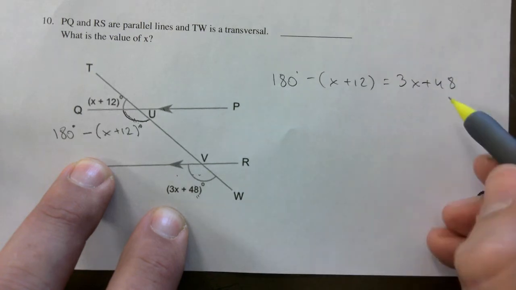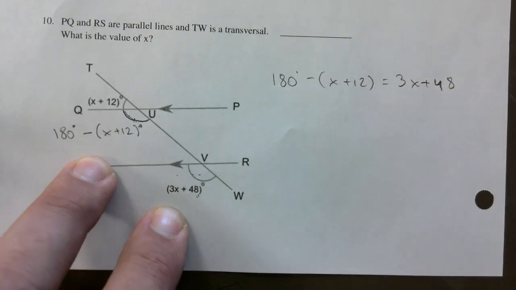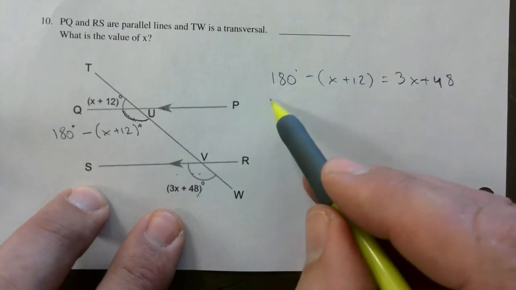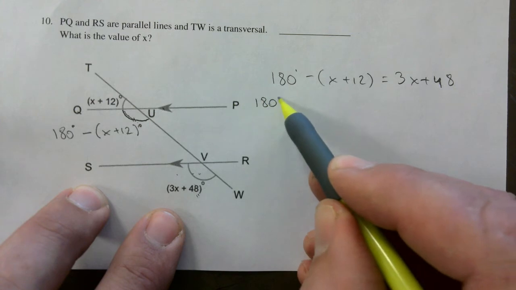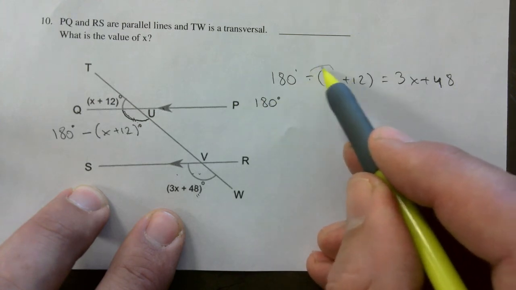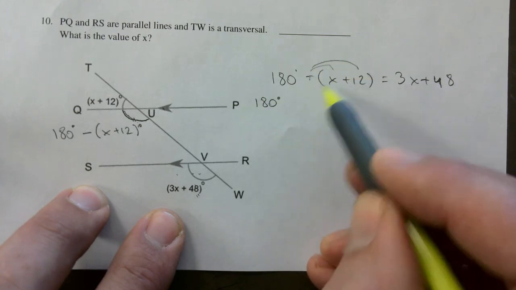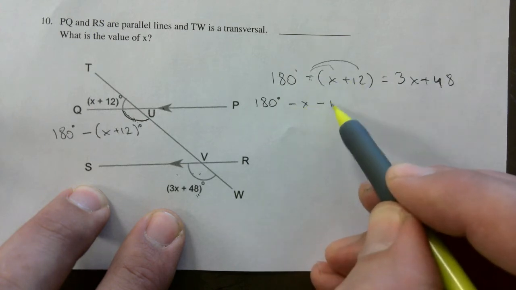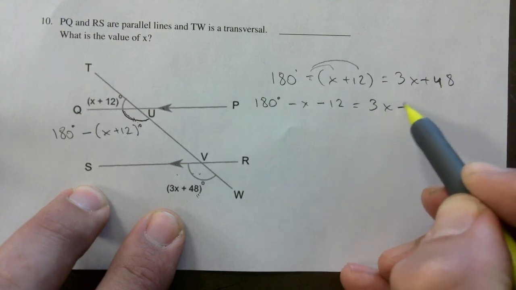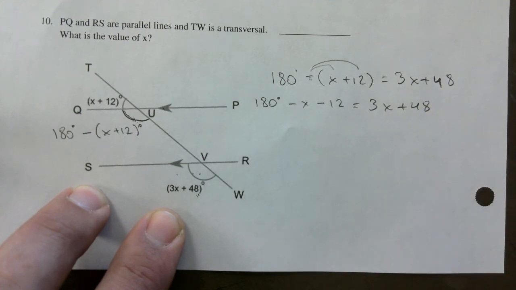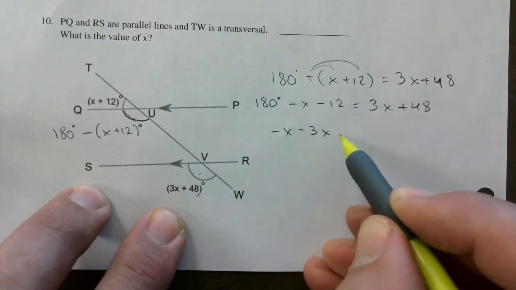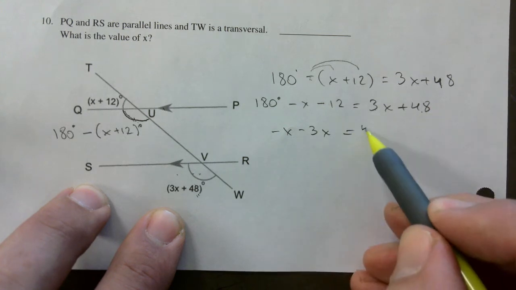And I know there are other ways of doing this, but this is my way, okay? And now you have to be very careful. I haven't done one like these before. The negative distributes. So it's negative 1 times x, which is negative x. Negative 1 times 12 is negative 12. So that's 3x plus 48. I bring all the x's over to one side. So negative x, the 3x comes over subtracting. And on that side, I have the 48 already.